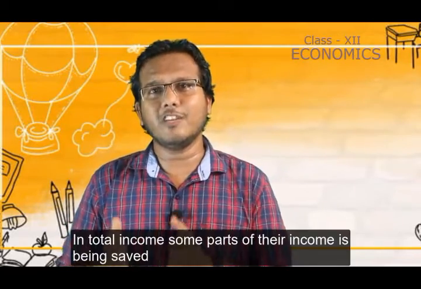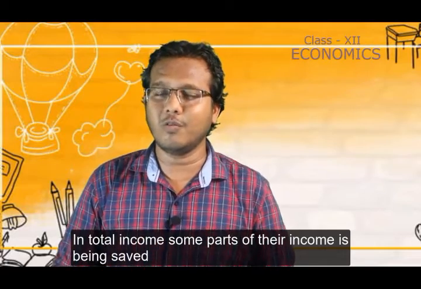So the income which is being earned is not completely consumed as consumption expenditure. Here some part of the income is being saved, that is the value of S. So here along with the C we will find the S. Students, look at the formula for finding out the AS value, that is AS is equal to C plus S.